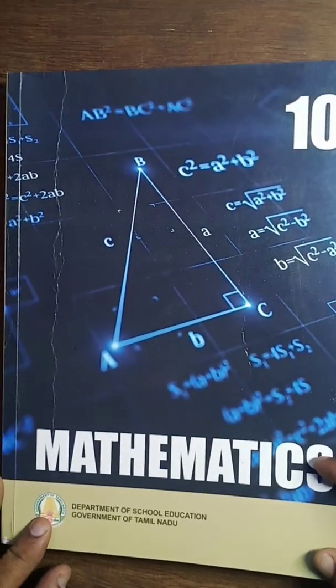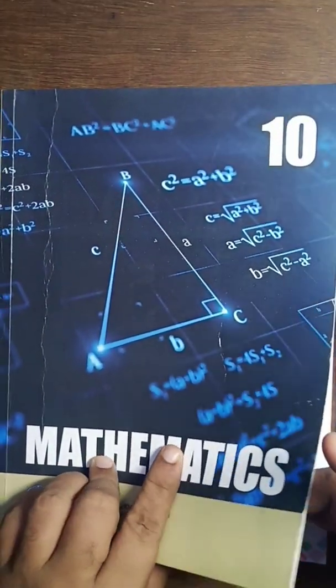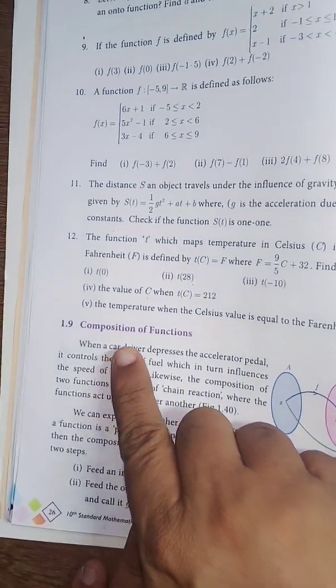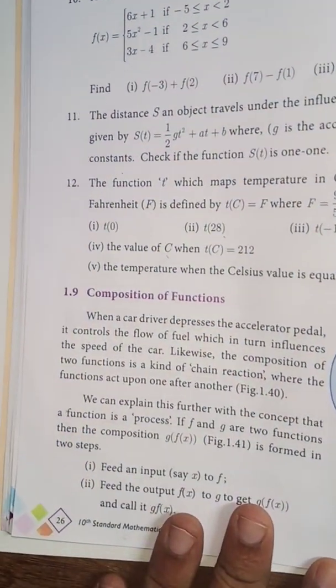In chapter number 1, so far we have completed up to exercise 1.4. Now, exercise 1.5. We are going to study about composition of functions. Okay, look at the definition.